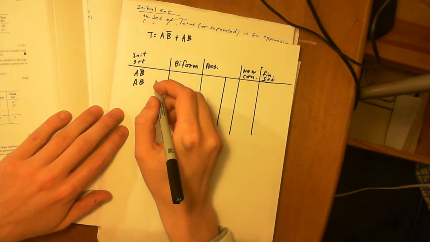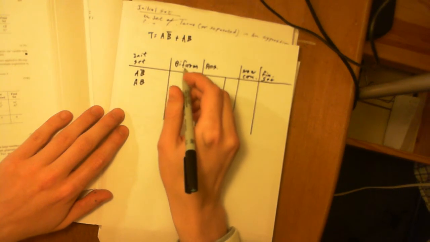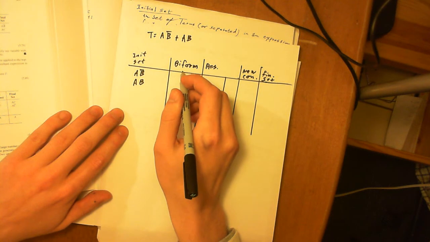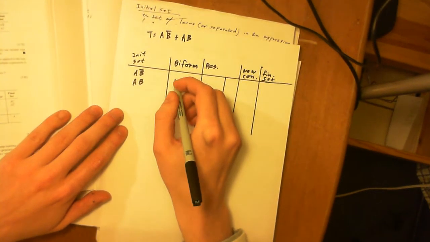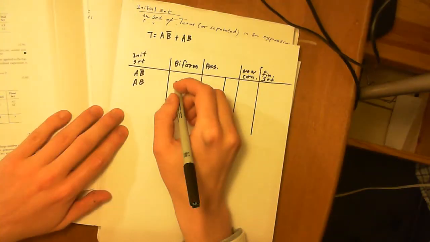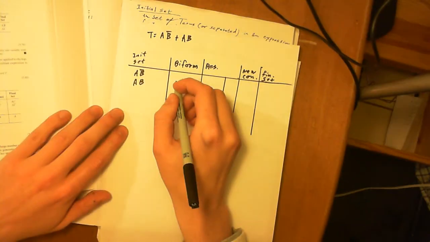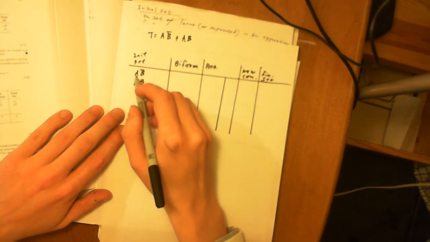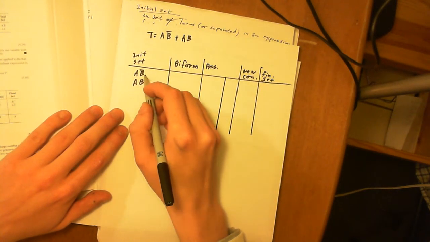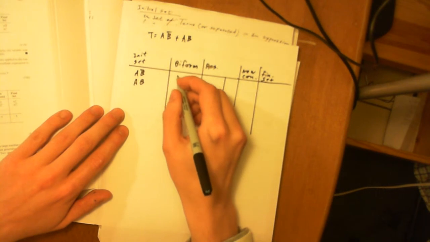And we're looking for a biform variable, and if you recall from the description, the biform variable is just simply the variable that has both itself and its complement in the initial set. So we don't have A and A complement, but we do have B and B complement. So we're going to use B as our biform variable.